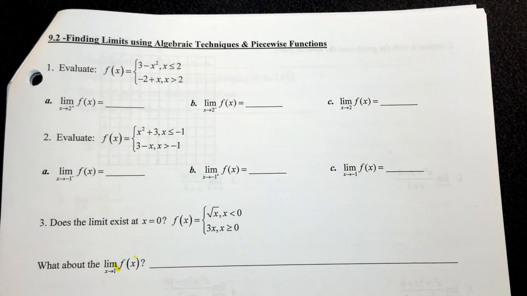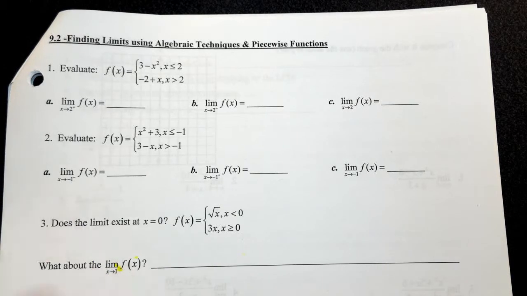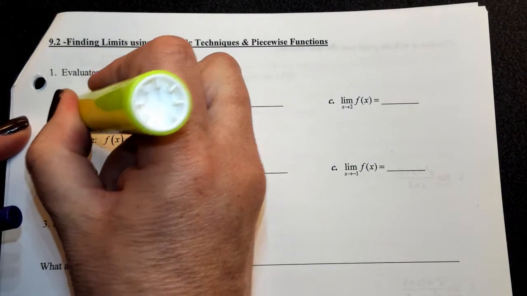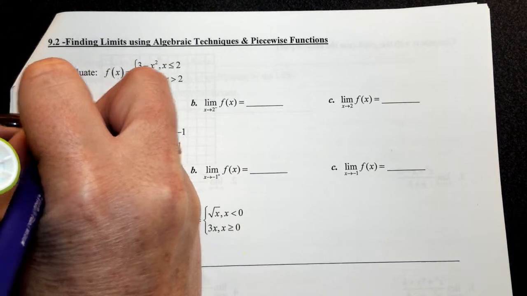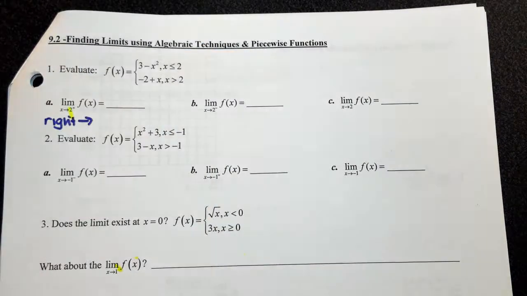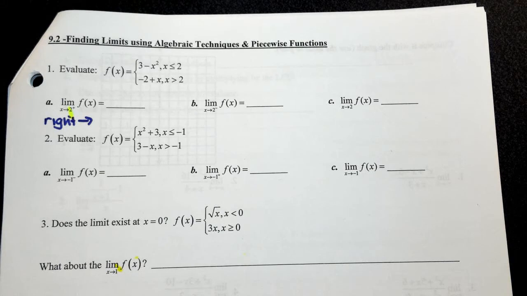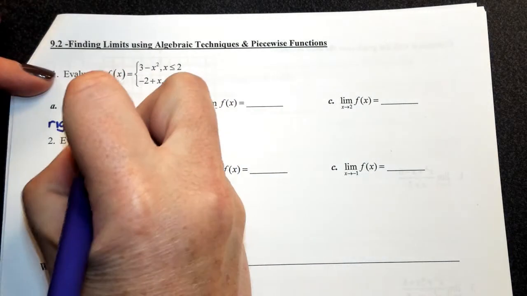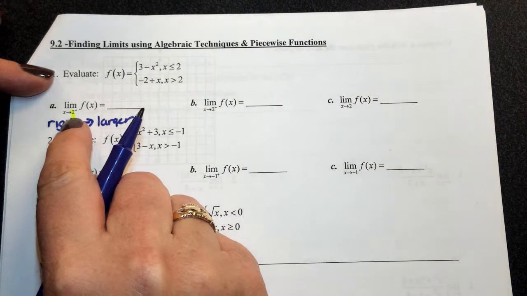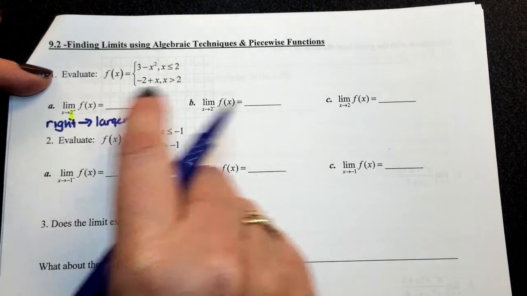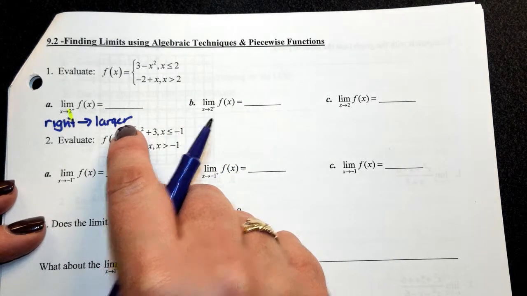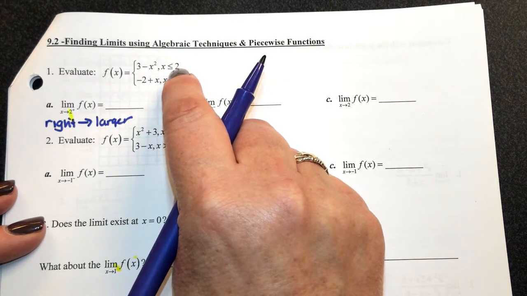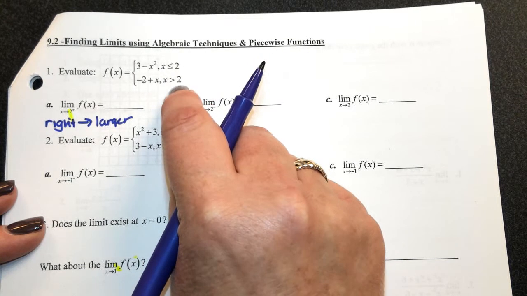So now, remember, when you take a look at a limit, so the limit as x approaches 2, again, you see that plus sign. So what side are we going to be looking at, to the right or to the left? To the right. So now remember, when I say to the right of 2, are we looking at x values larger than 2 or smaller than 2? Larger. So what we need to do then is to find the limit as x approaches 2 from the right. We need to look at the domain that talks about x values that are larger than 2.